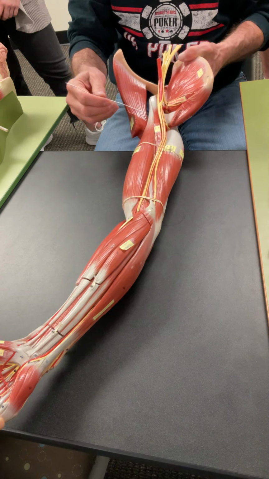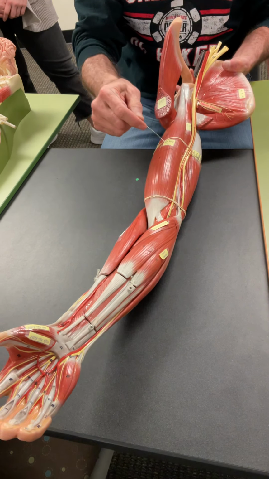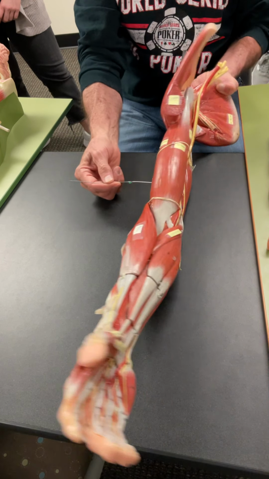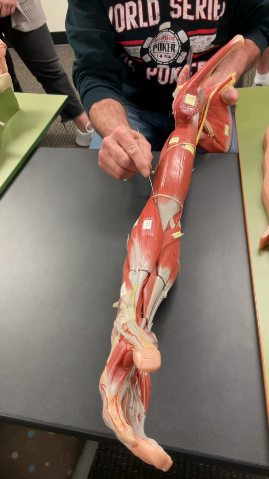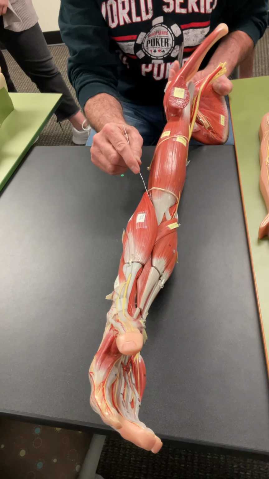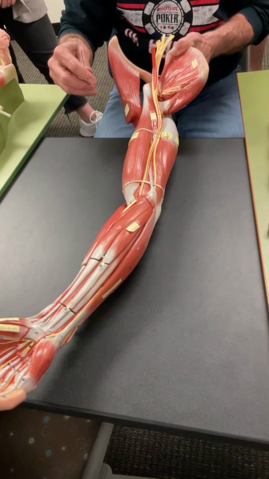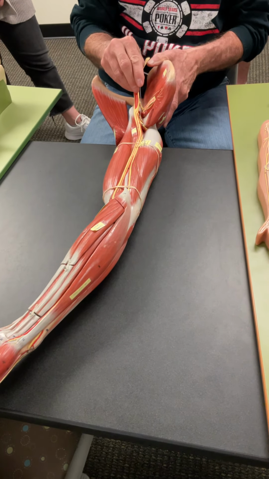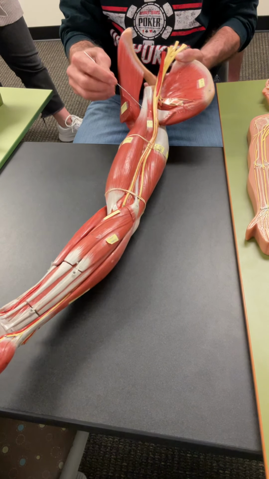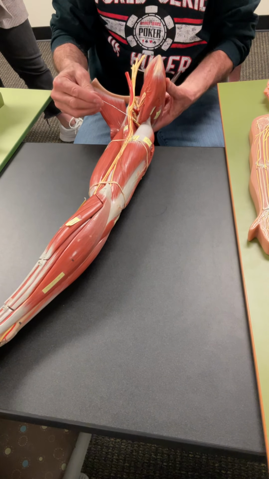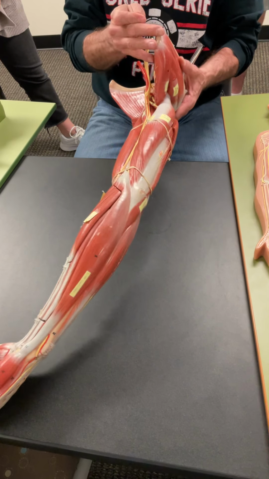Musculocutaneous we'll talk about next week. Innervates coracobrachialis, both heads of biceps, and brachialis. And it's also going to give off a little piece down here that I'll show you that becomes a lateral antebrachial cutaneous. Third one here, coming off the posterior cord, is the radial nerve, which pierces through the triceps.